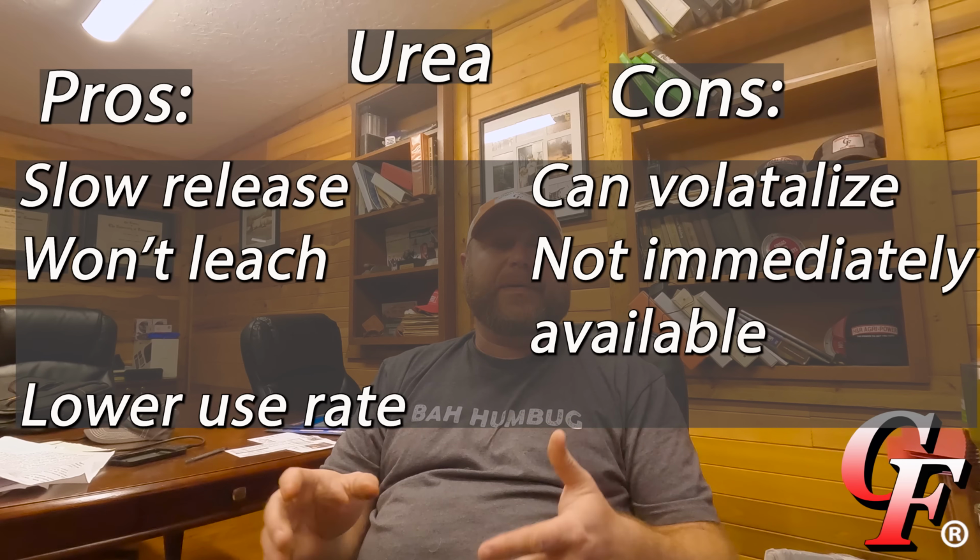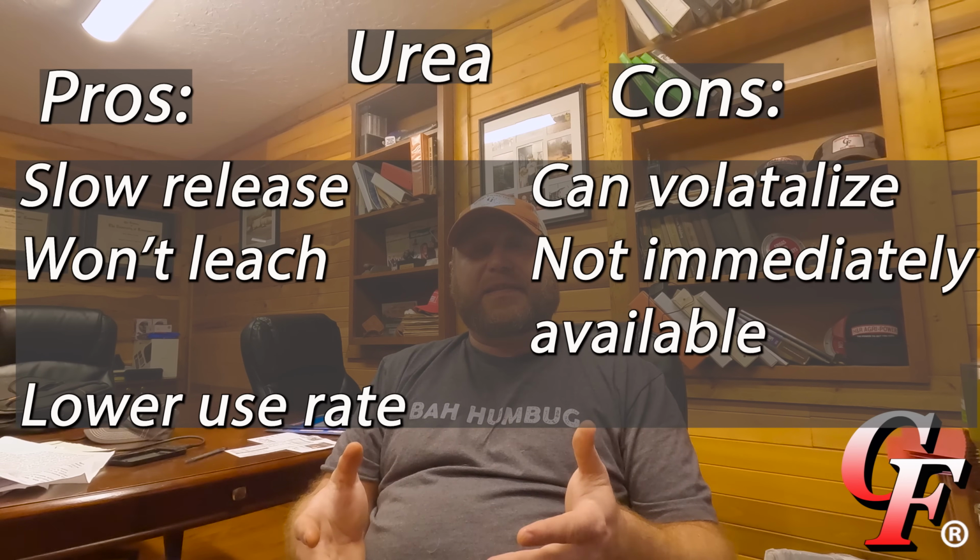However, when thinking about nitrogen or sulfur, using the correct form of product will be absolutely critical. Looking at nitrogen, you've got several different major forms: urea, ammonium nitrate, ammonium sulfate, and then UAN, which is a liquid mixture of urea and ammonium nitrate.